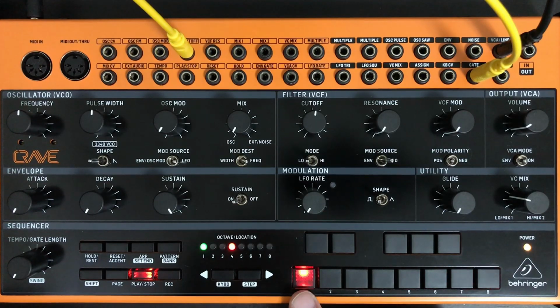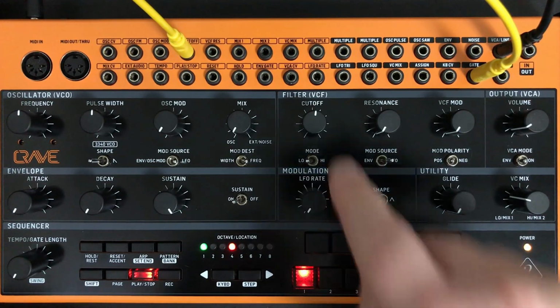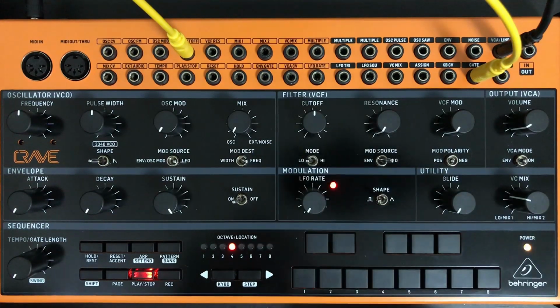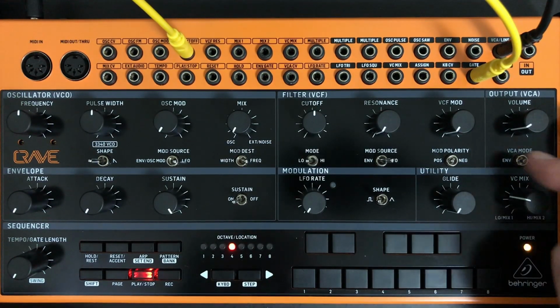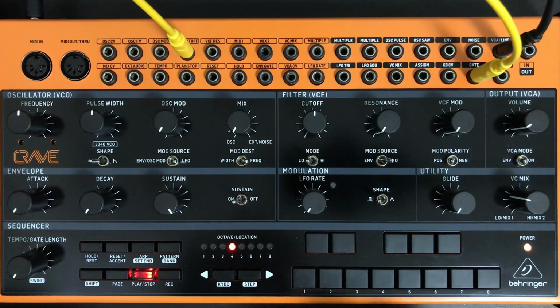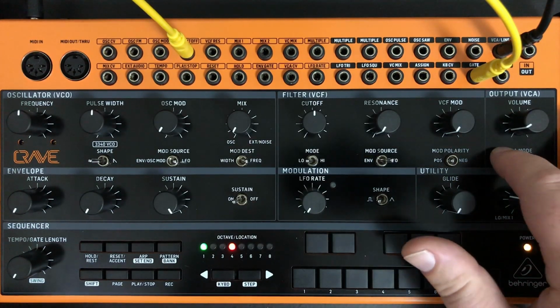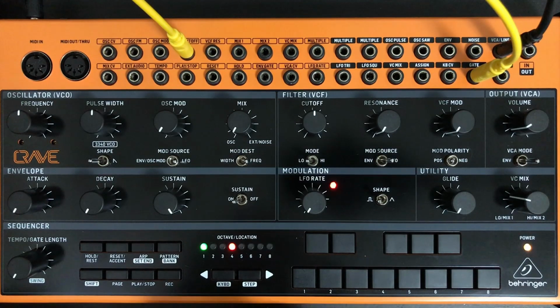Every time the gate is open, you're hearing voltage added to the cutoff knob. But you're really not hearing anything else, because when the gate is off, there's no sound coming through. But if I turn my VCA on, now you will hear the difference.